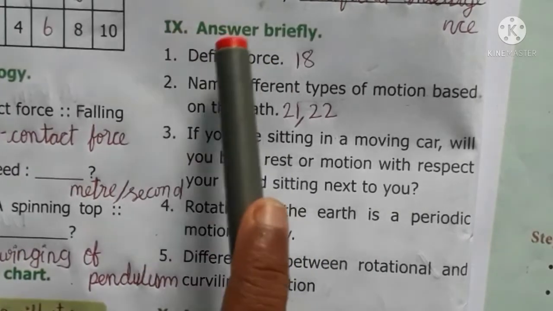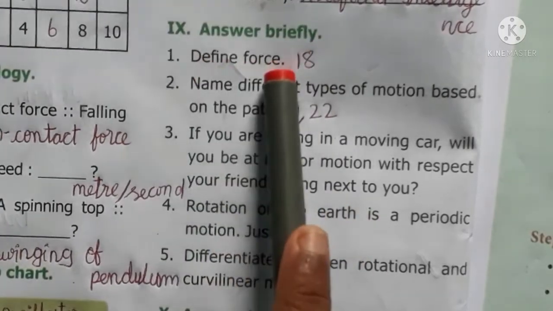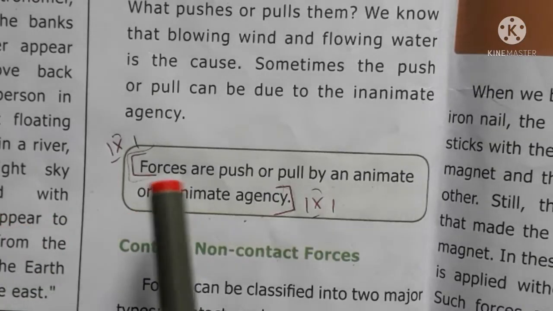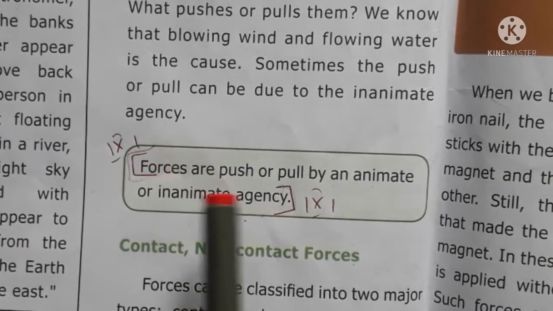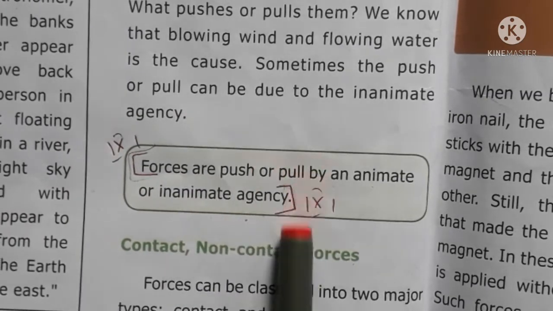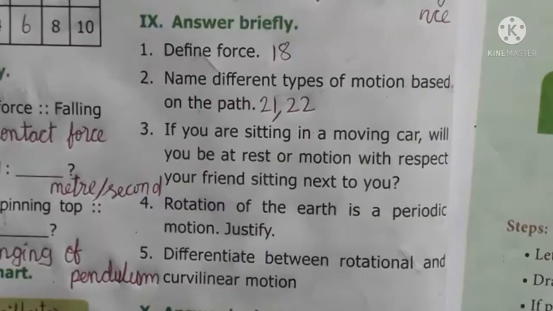Ninth Roman letter. Answer briefly. First question. Define force. Page number 18. Force is a push or pull, up to inanimate agency. That much is the answer for the 9th, first question.